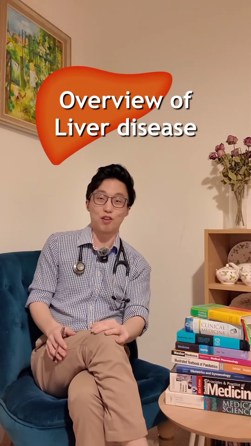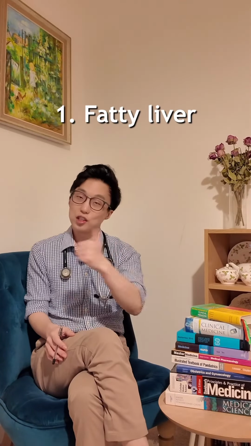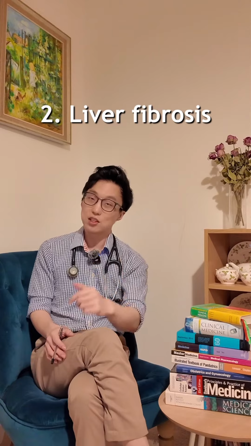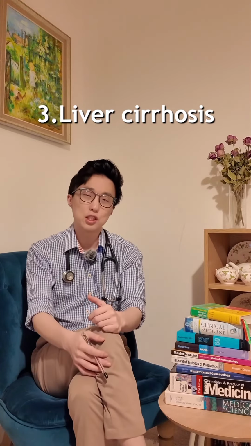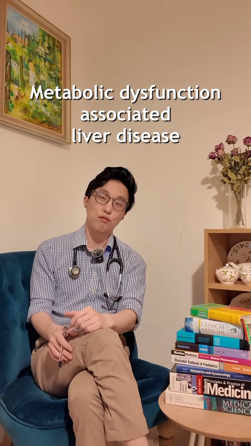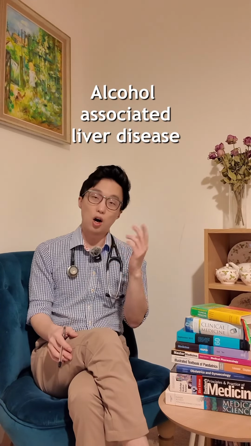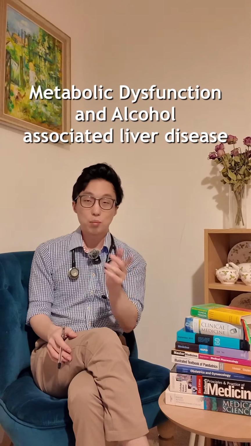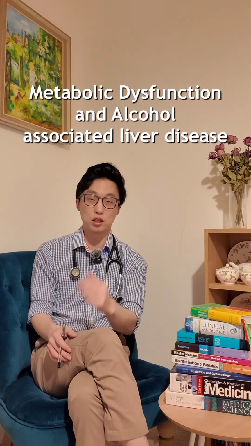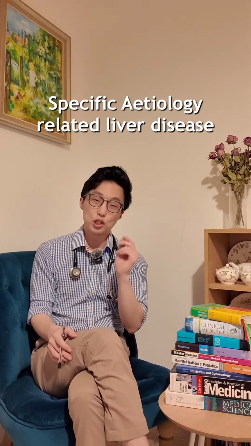Liver disease can be divided into 3 stages. The first stage is fatty liver, the second stage is liver fibrosis, and the final stage is liver cirrhosis. The causes of liver disease can be divided into metabolic dysfunction associated liver disease, alcohol associated liver disease, metabolic dysfunction alcohol associated liver disease, and specific etiology liver disease.